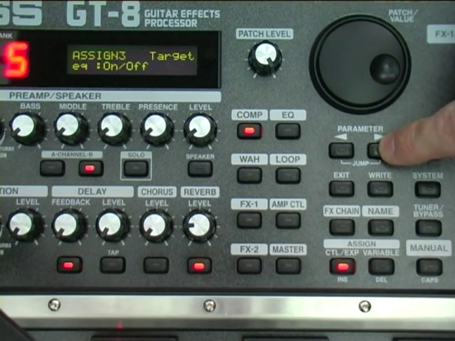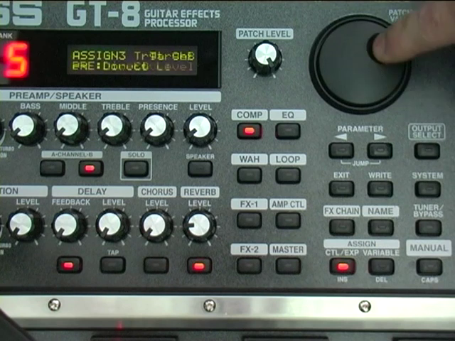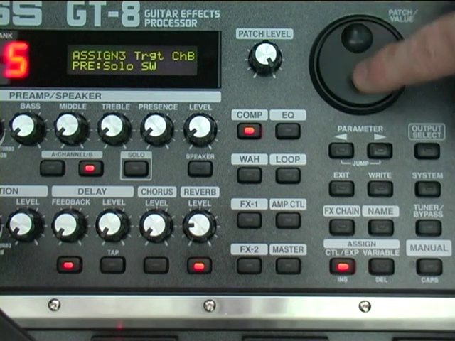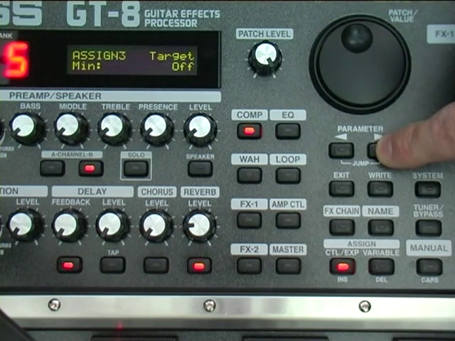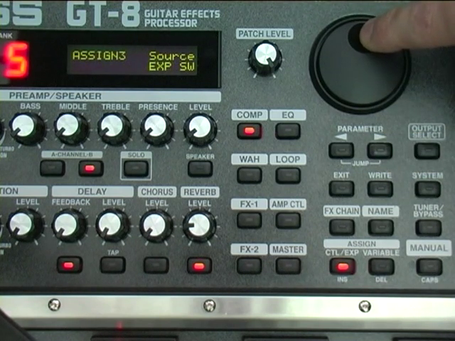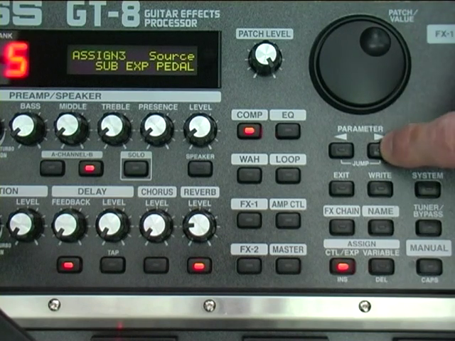Use assign variable number 3 and use the value wheel to find the solo A and B on/off. Oh, incidentally, all these settings that we've just used so far are also in the quick assign presets, as they are all fairly common settings. So, after setting the solo on/off, set the minimum to off and the maximum to on. The source will also be the sub-expression pedal and the mode will also be set to normal.